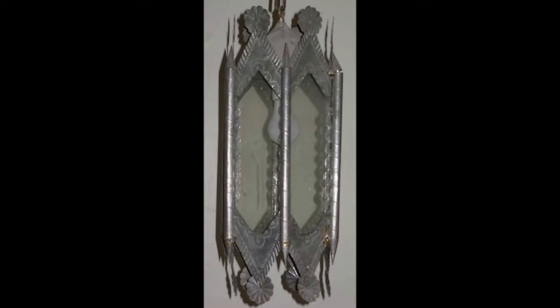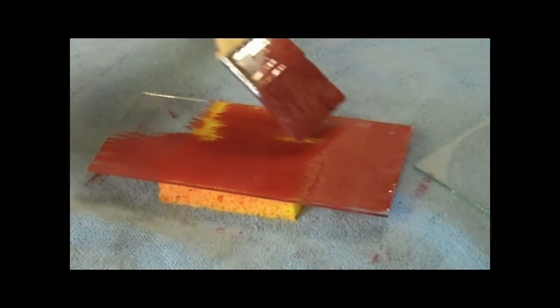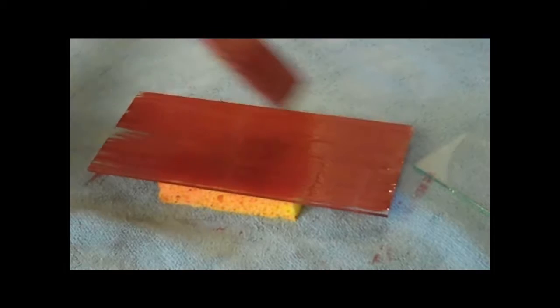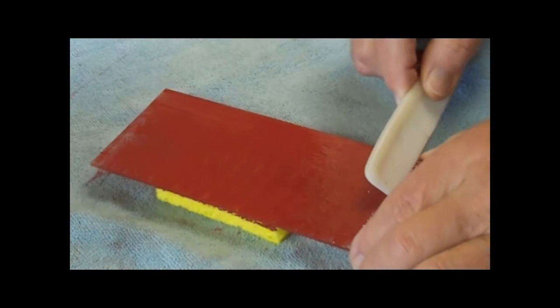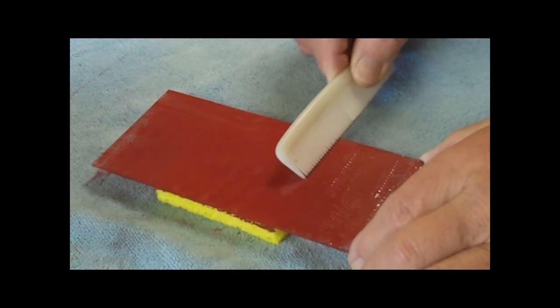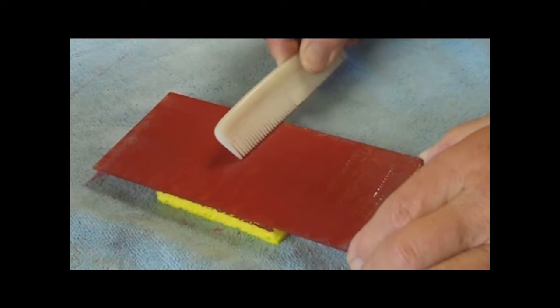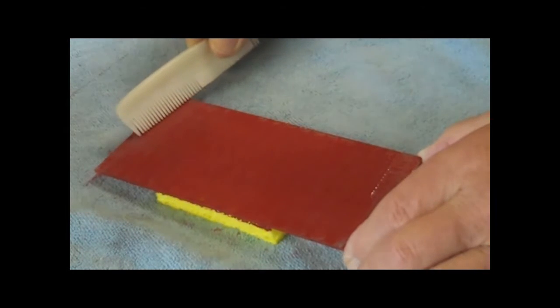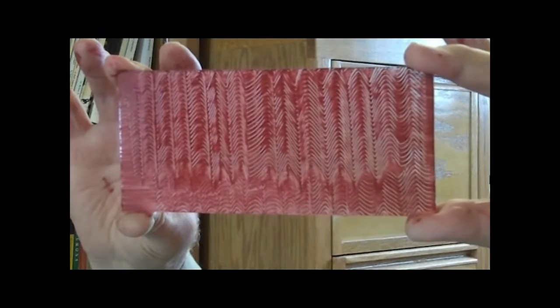Glass was one of the most prized articles of trade to reach the frontier of New Mexico. The lights shown here are combed glass and decorated tin. Let's take a look at how the glass was decorated. After the glass was cut to the required size, it was painted and allowed to dry for a few minutes. Then a common hair comb was dragged across the painted surface to make the design. Once the paint was completely dry, the glass was mounted in the decorated tin lamp fixture.